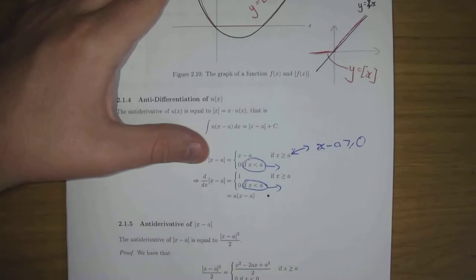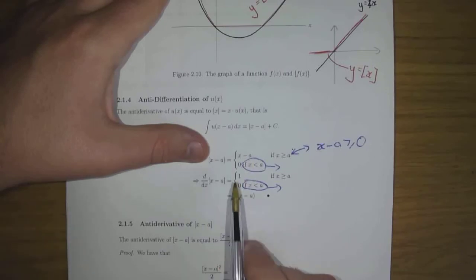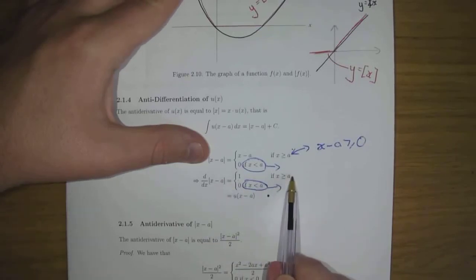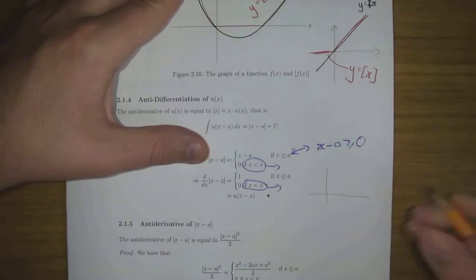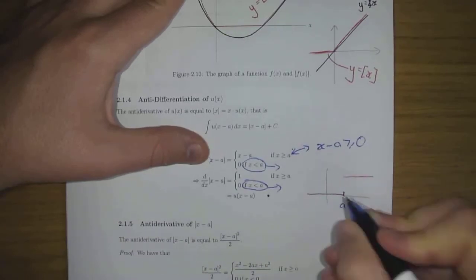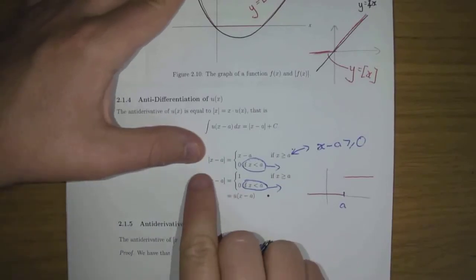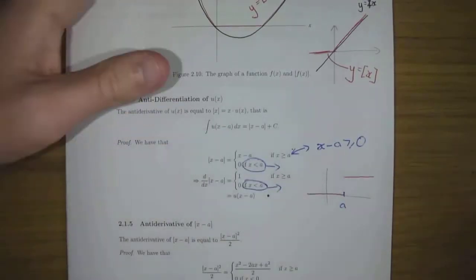And so if you differentiate these two things, this is like 1 times x minus a, well, whatever, a is a constant here. So differentiate x, you get 1, differentiate 0, you get 0. And look at this function. That is equal to 1 for x bigger than a, and 0 for less than a. Well, what's that? One for x bigger than a, 0 otherwise. That's the Heaviside that starts at a, u of x minus a. So we have that the derivative of the square bracket is u, so the antiderivative of u is the square bracket.